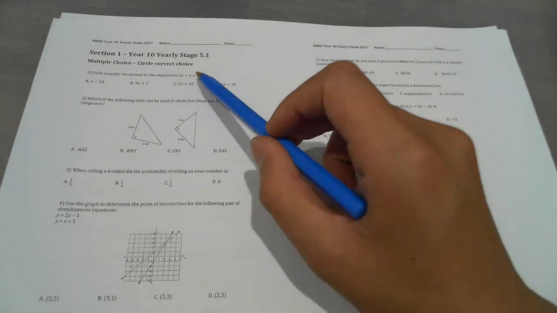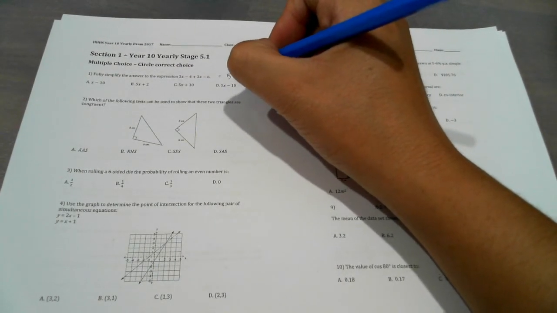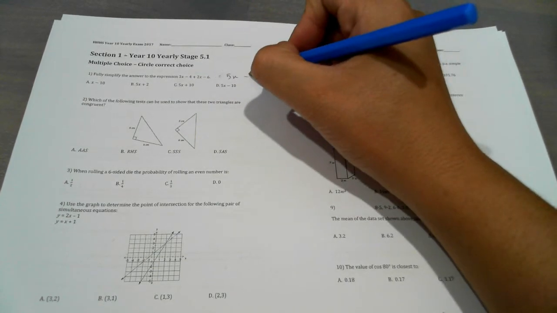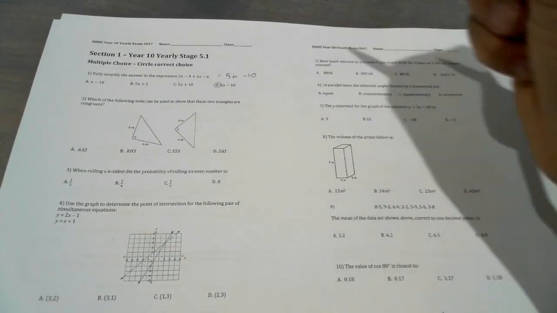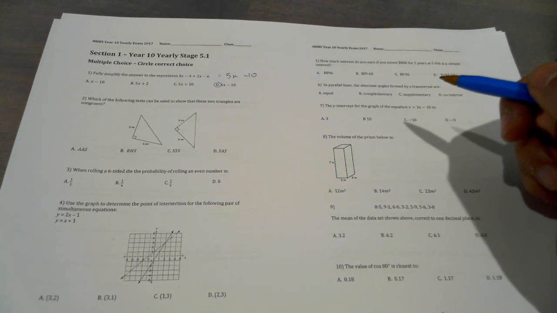Alright, so question 1. Fully simplify. So we're going to collect like terms. So 3x plus 2x becomes 5x. Minus 4 minus 6 is minus 10. So that's D.